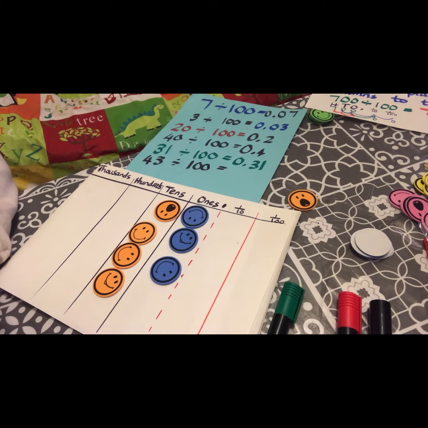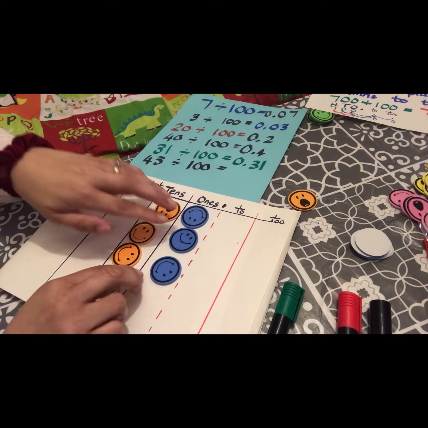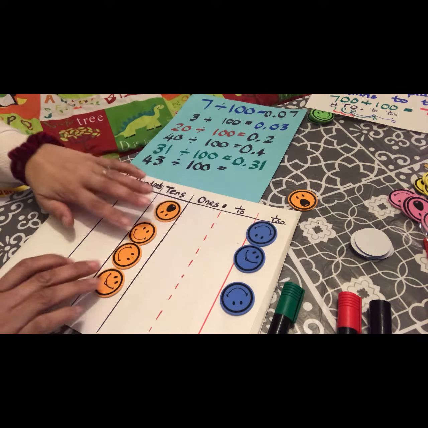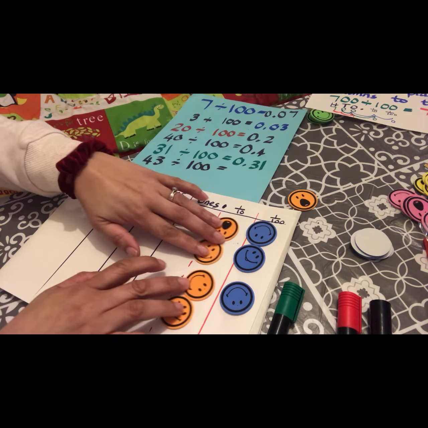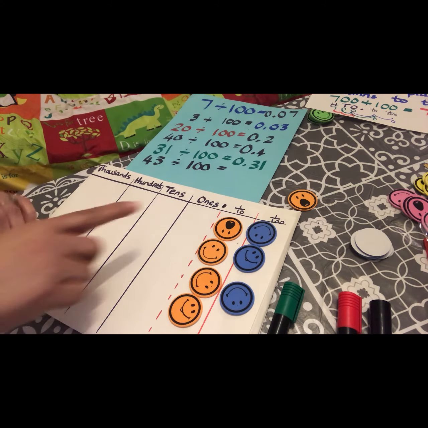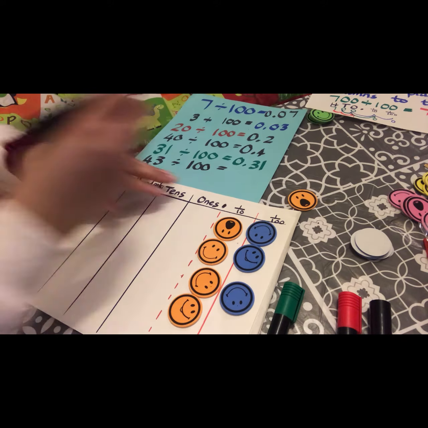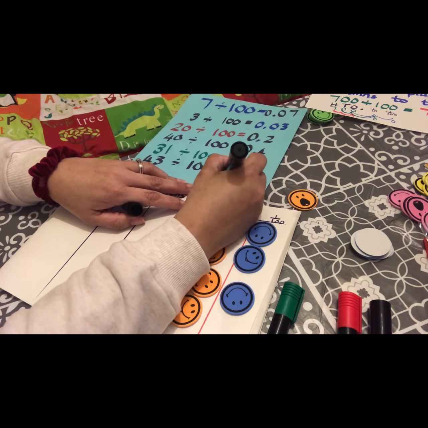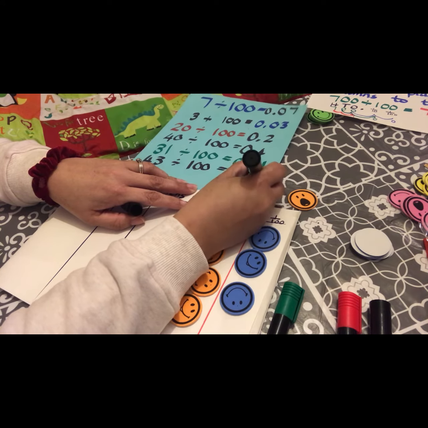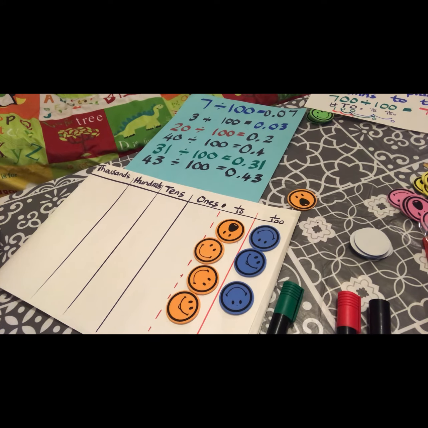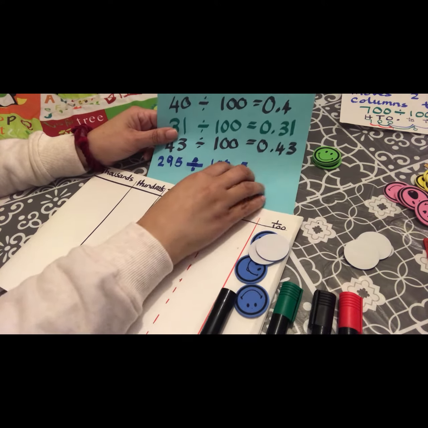Right, let's see what did you get. Let's work it out together first. So count with me. 2 place values to the right. 1, 2. And this one, 1, 2. So what's my answer now? 0.43. Very good. Give yourselves a hand clap if you've got it right. 0.43. Good job.